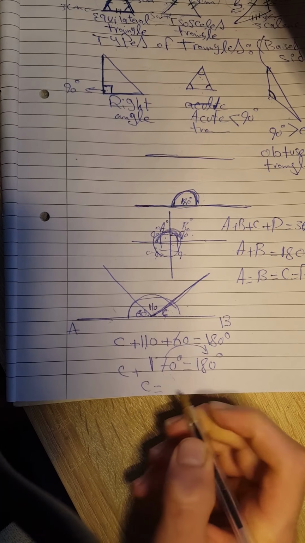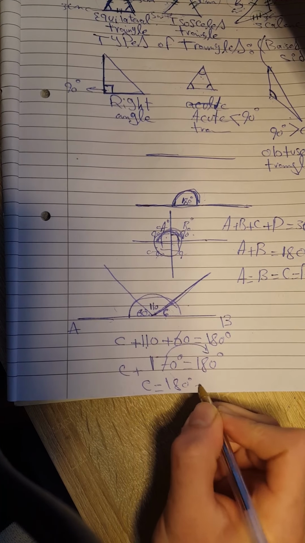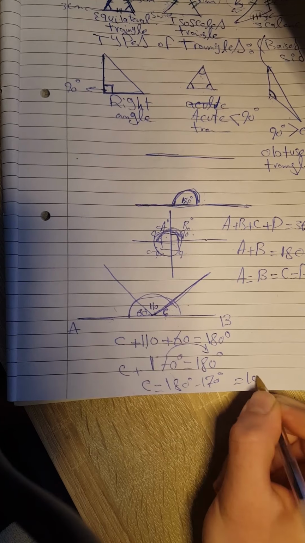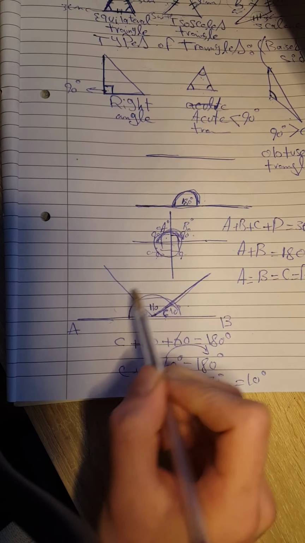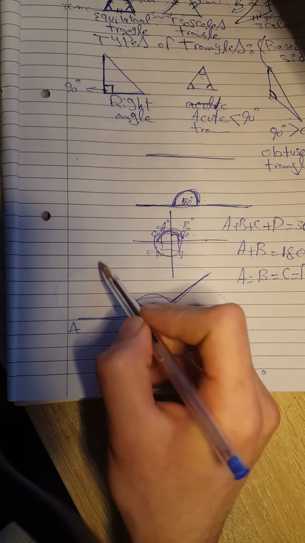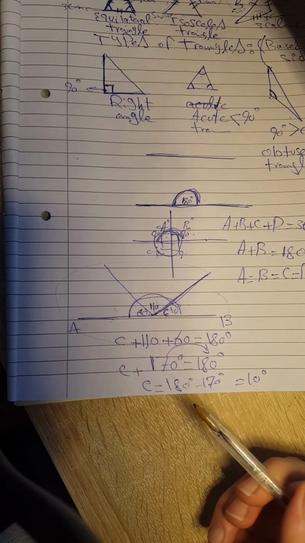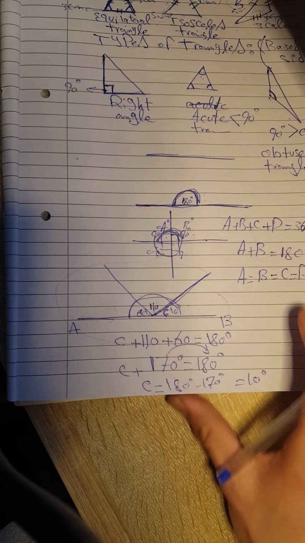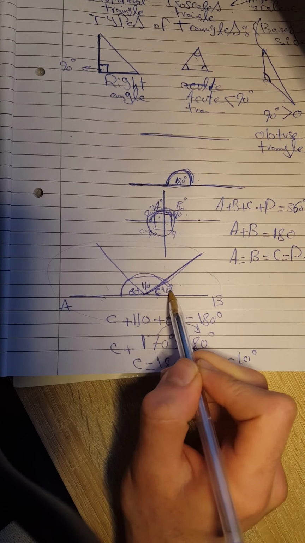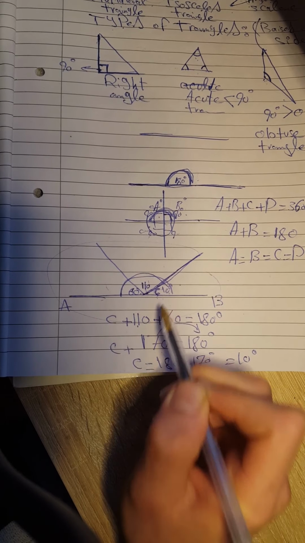I will end up with C equal to 180 degrees minus 170 degrees, and that will give me 10 degrees. So C in this situation is just 10 degrees. Of course, the drawing here is not accurate, we're just learning.